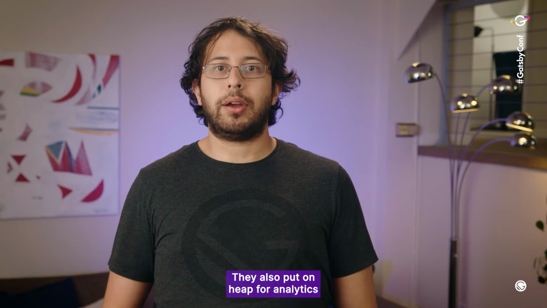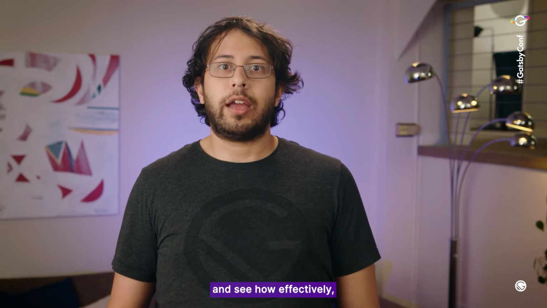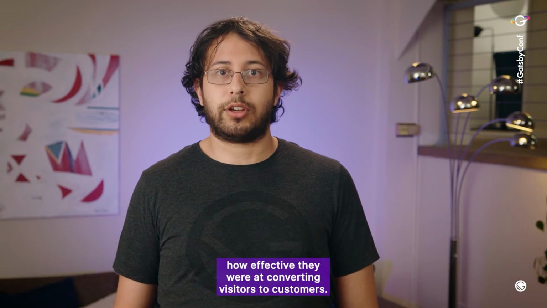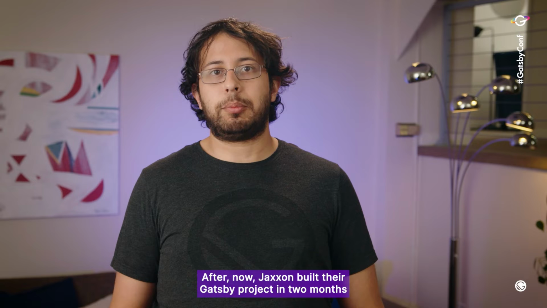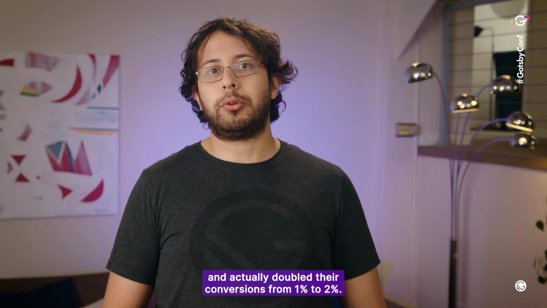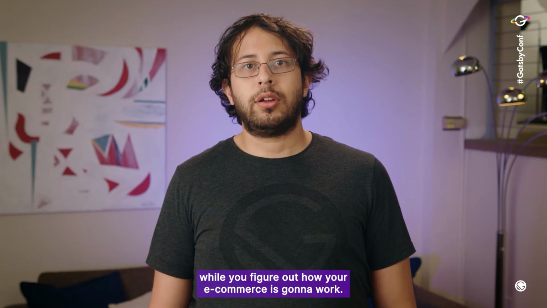They also put on Heap for analytics, which let them test different product modules and see how effective they were at converting visitors to customers. Now Jackson built their Gatsby project in 2 months and actually doubled their conversions from 1% to 2%. For a lesson from Jackson, you can build React components in Storybook to make progress on your site while you figure out how your e-commerce is going to work.